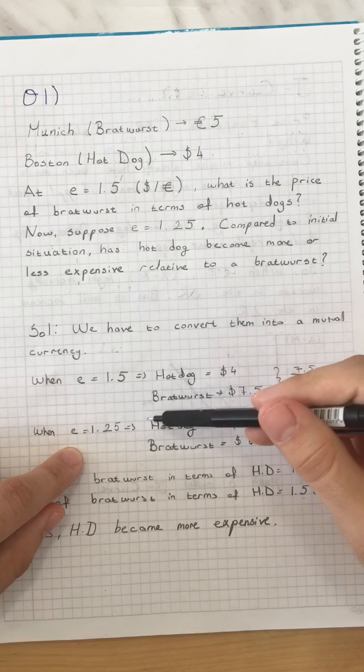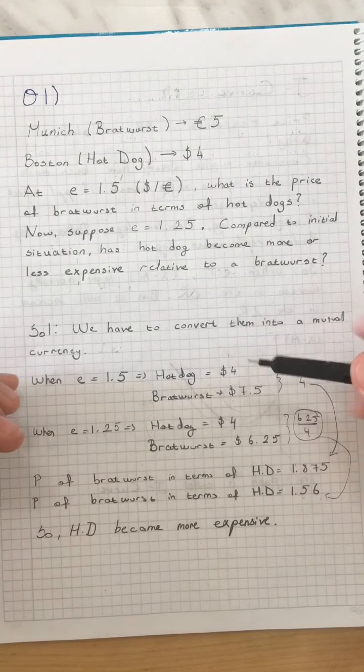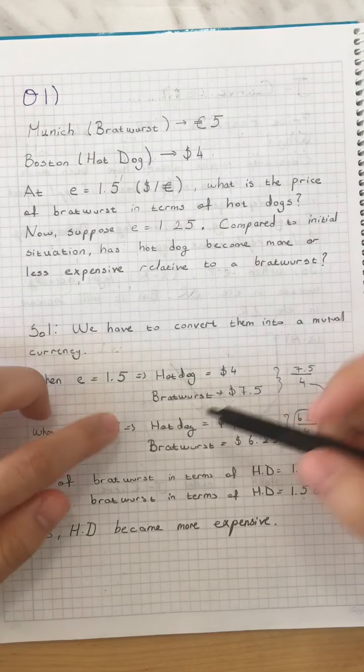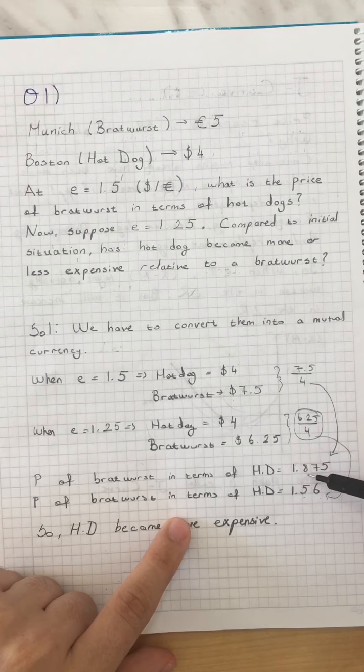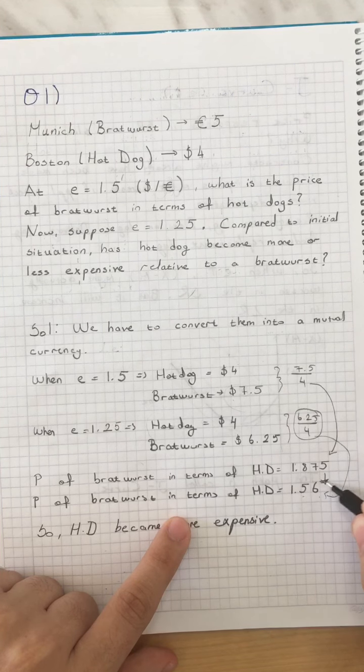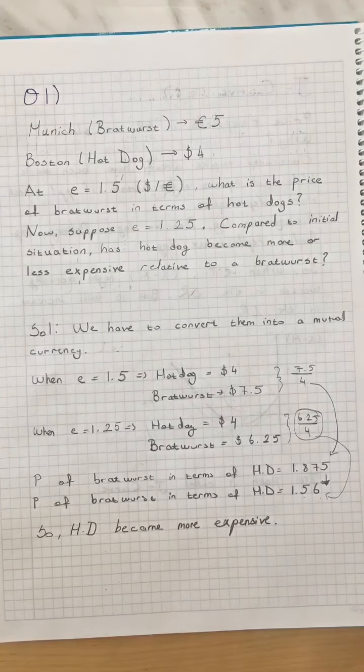When the dollar appreciates, the hot dog becomes more valuable compared to the bratwurst. So it is indicated here that the price of bratwurst is actually decreasing. So the hot dog became more expensive.